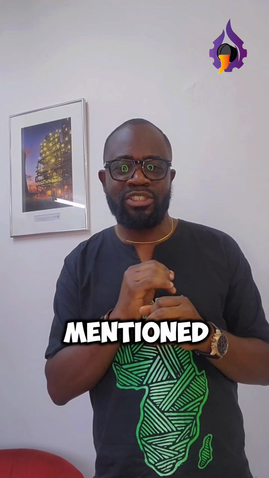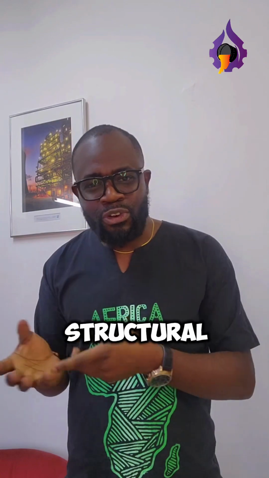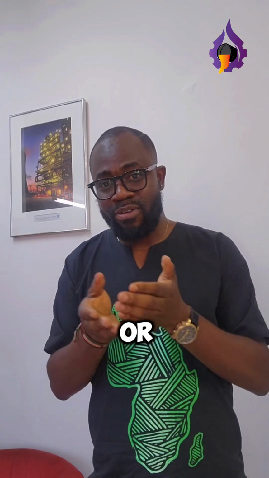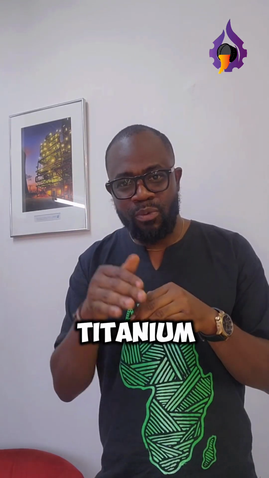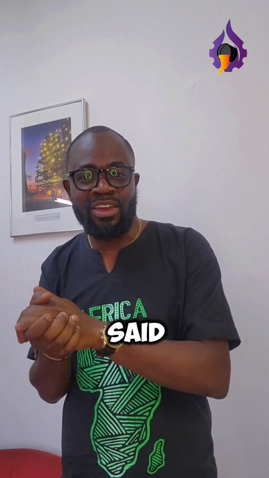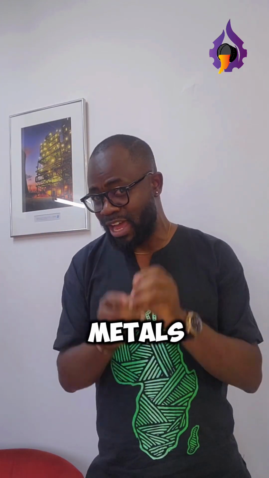Apart from the metals that I've mentioned earlier, which are magnesium, aluminium, and titanium, all the structural metals are heavy metals because their density is 5 grams per cm cube and above. Density tells you whether they are light or heavy. Titanium, which happens to be the benchmark between the heavy and the light ones, has a density of 4.51 grams per cm cube, like I said the other time. By the time you start moving from 5 grams per cm cube and higher, then you're talking about heavy metals. I hope that is clear.